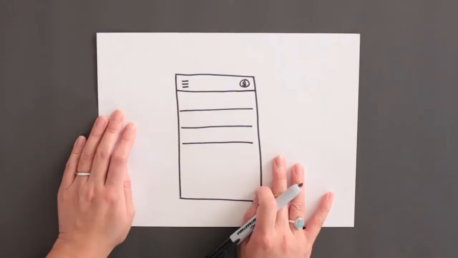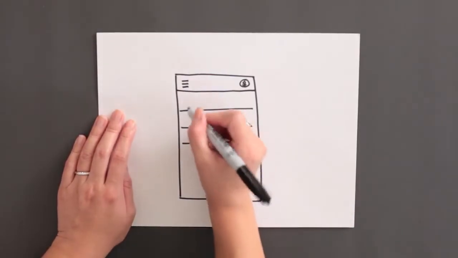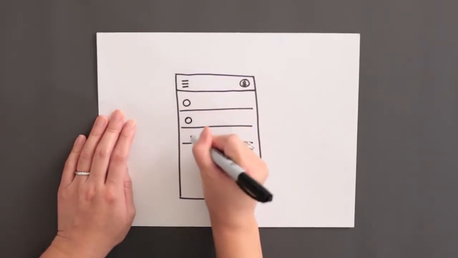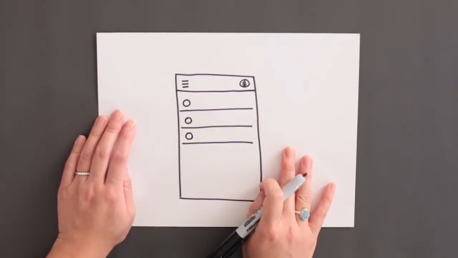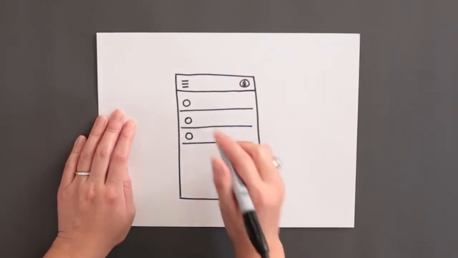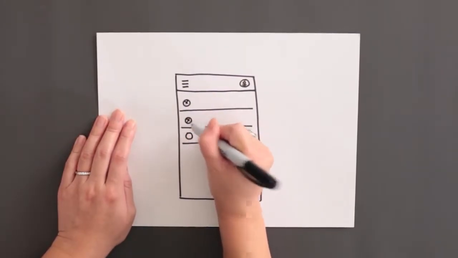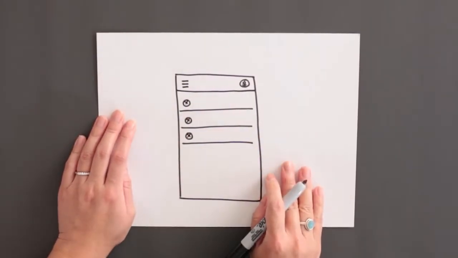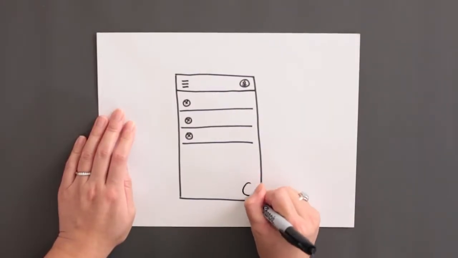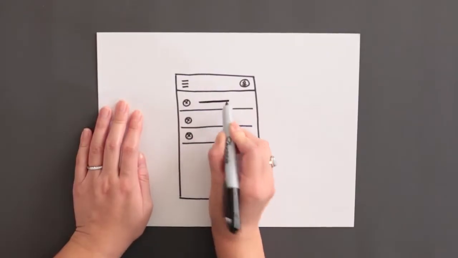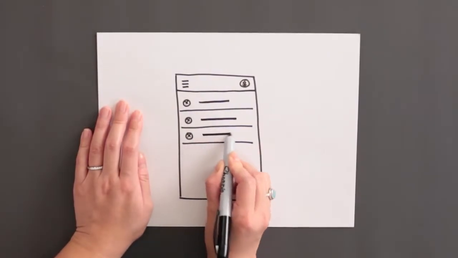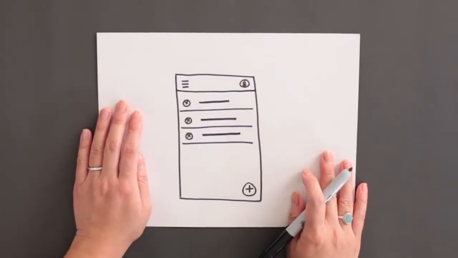Then, I'll add a circle within each rectangle that was created by the dividers. I'll draw the circles on the left side of the rectangles. I'm trying to keep all the circles the same size, but it's okay if it's a little messy. I want these circles to indicate images, so I'm going to draw an X in each of these circles. Next, add a circle with a plus sign in it, in the bottom right of the frame. Finally, draw horizontal lines to indicate text to the right of each circle. In this example, the line should only be in the middle of the rectangle, not drawn from end to end.